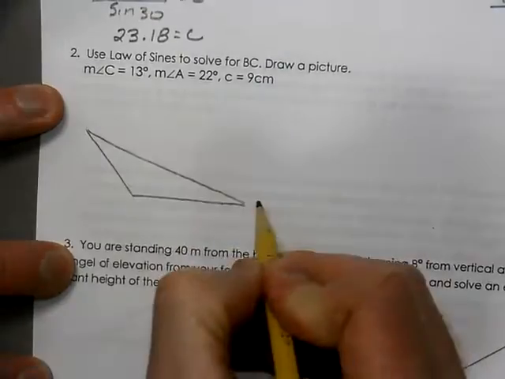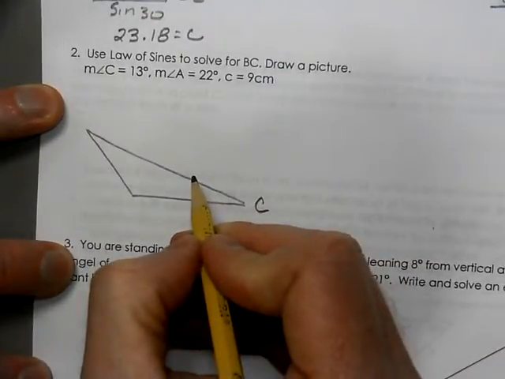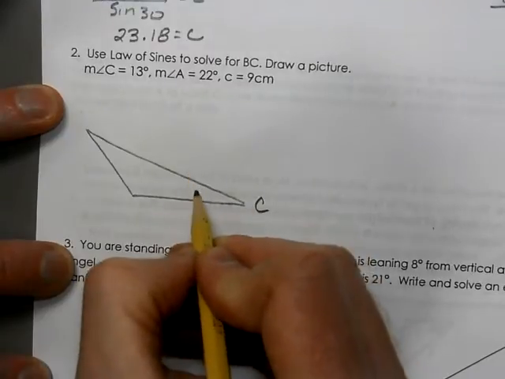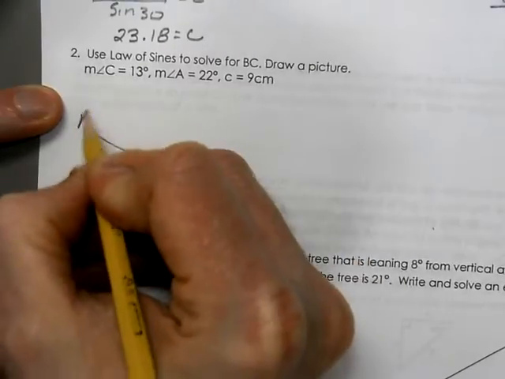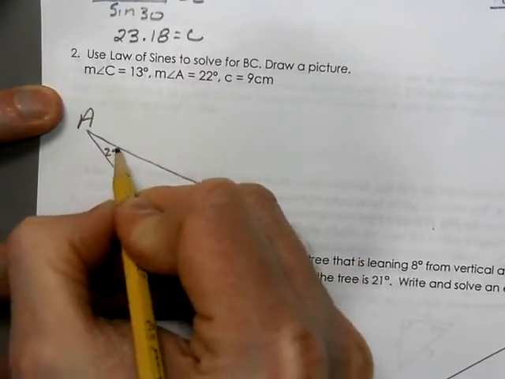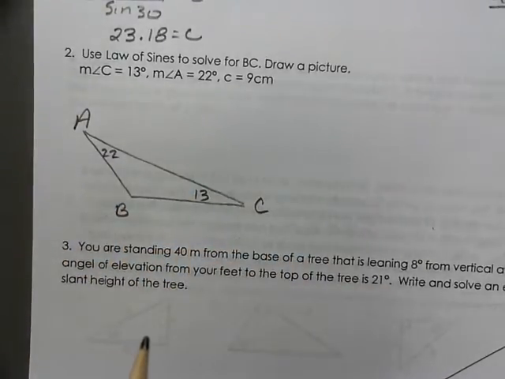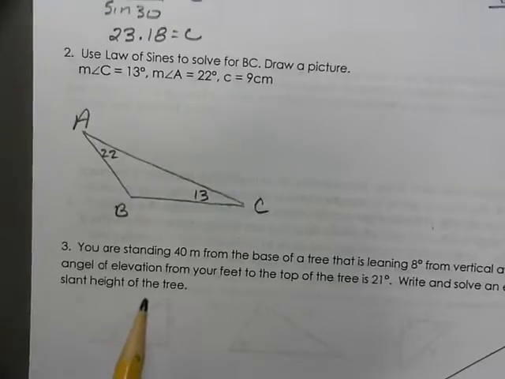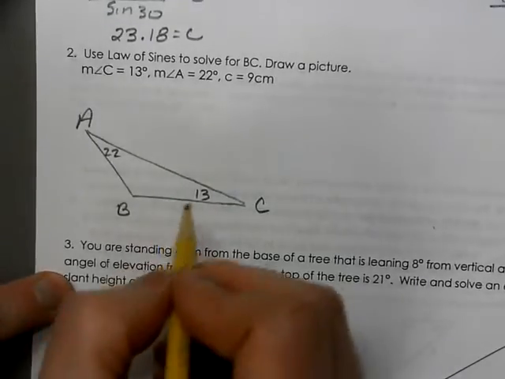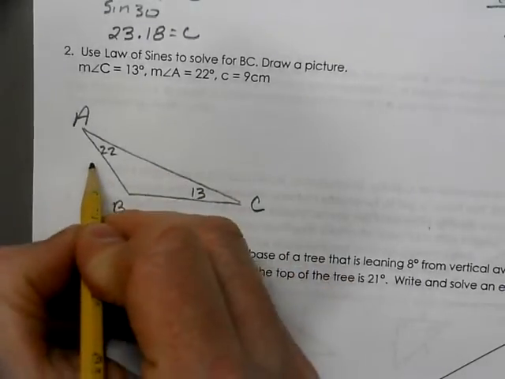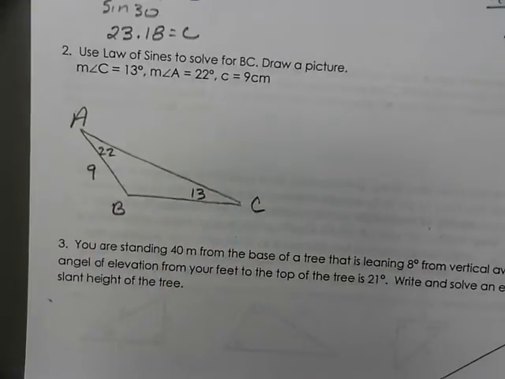So I'm going to say C is 13 and A is 22. So angle B is over here, and it definitely would have to be obtuse. Side C is across from the 13 degrees, and that makes 9.